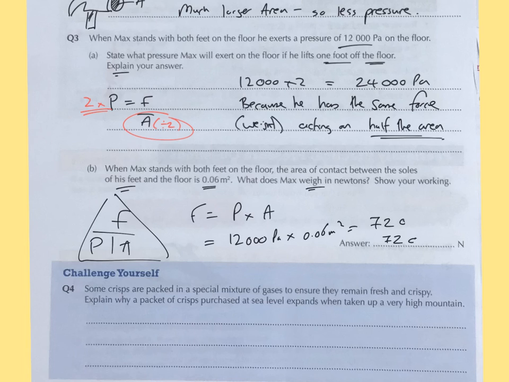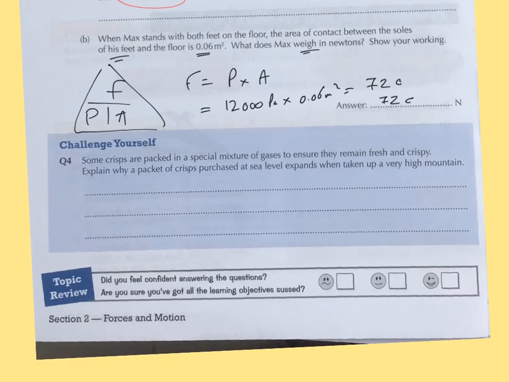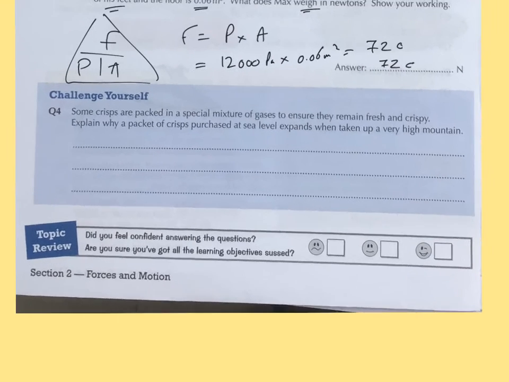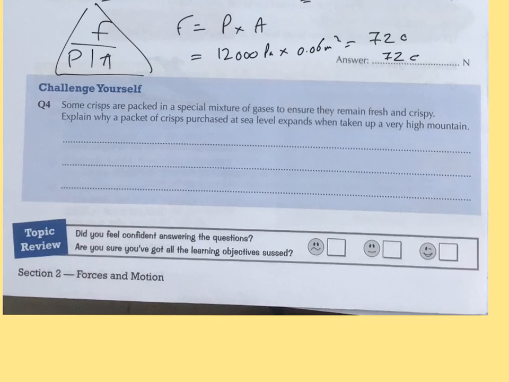Okay, let's go on to the challenge. Some crisp packets are packed in a special mixture of gases to ensure they remain fresh and crispy. Explain why a packet of crisps at sea level expands when taken up a very high mountain. So very high up, the atmospheric pressure is less.